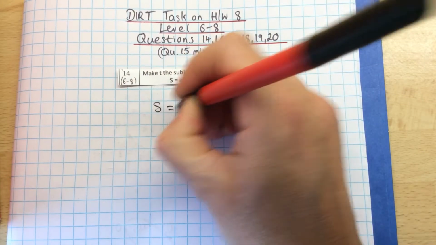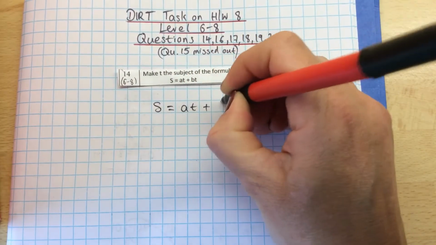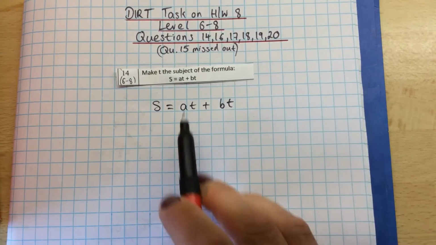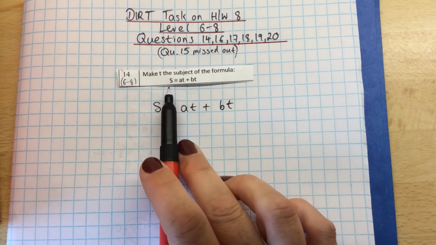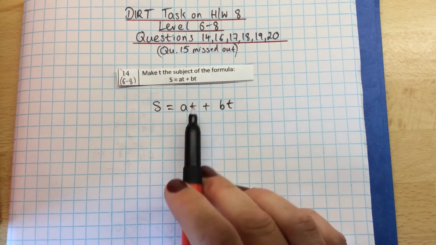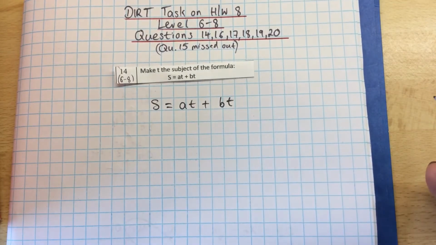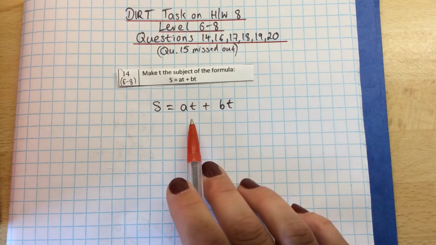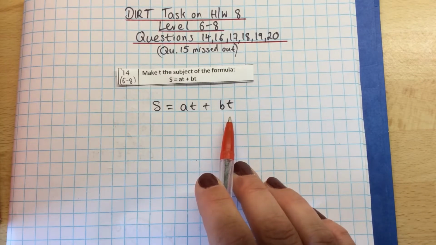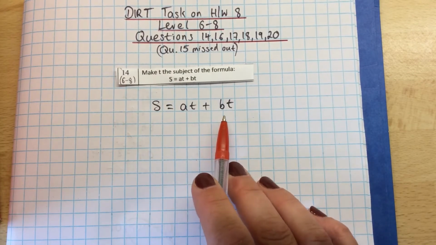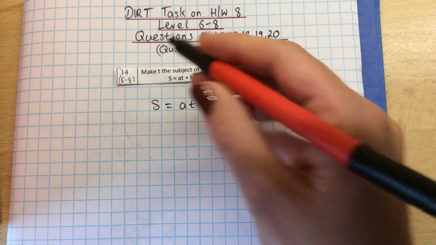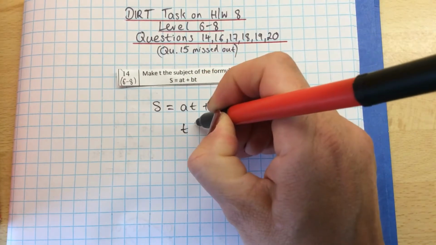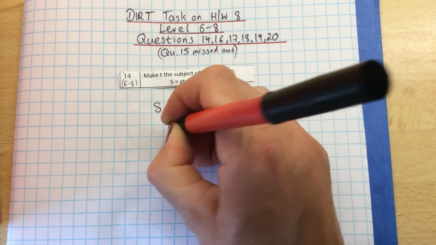Let's write it out so it's a bit clearer. Making sure that when you copy it out that looks like an S and that looks like a T, because they could easily be mistaken for numbers, okay? Okay, so if we're making T the subject, we've got an issue in that there's two T's. So the first thing you need to do is to factorise so that you've only got one T.